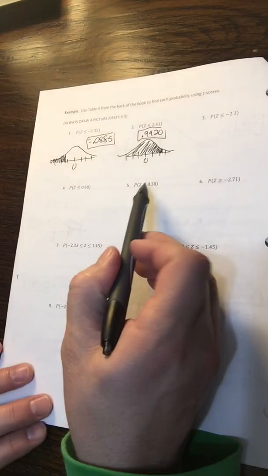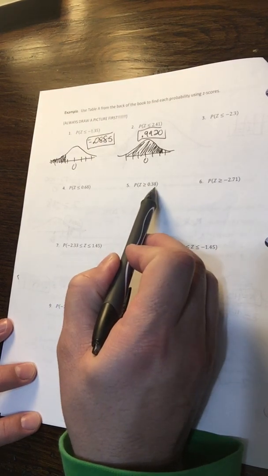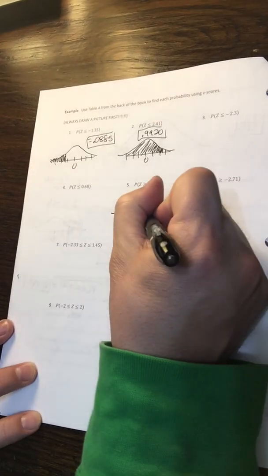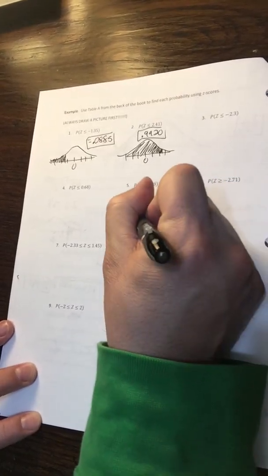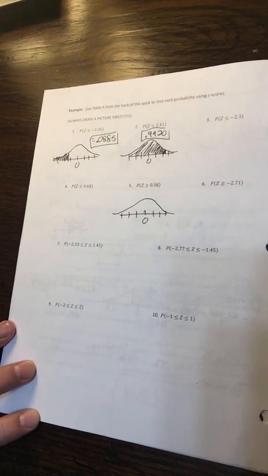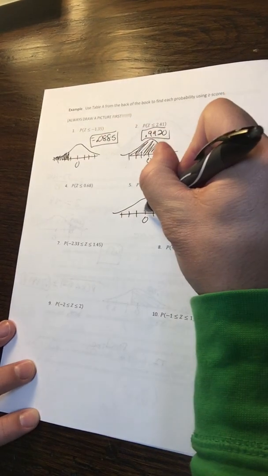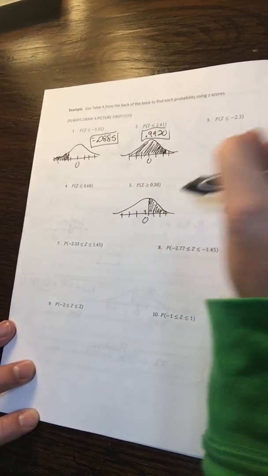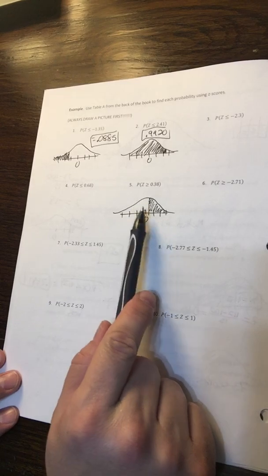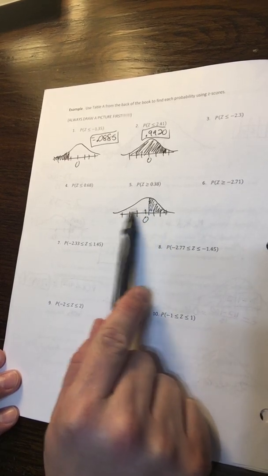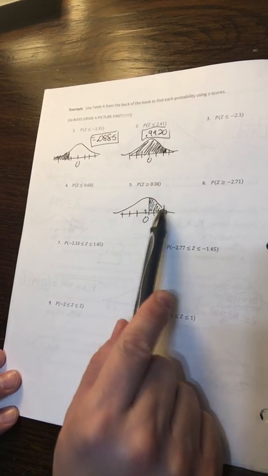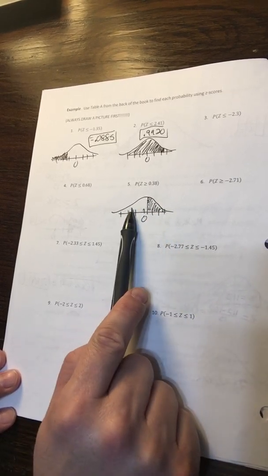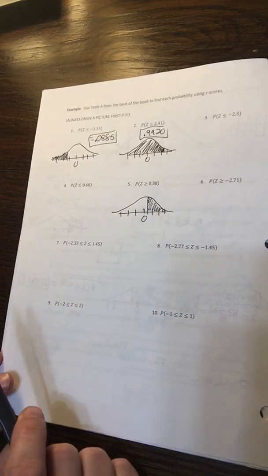Okay, I'm going to skip down to number 5. What's different about number 5 is I'm looking for z's that are greater than 0.38. There's a 0, and I go 1, 2, 3, and 1, 2, and 3. I'm looking for greater than 0.38, so 0.38 is going to be a little bit to the right, and I'm shading this way. Now, unfortunately, when I look this number up in the table, it's going to give me this white non-shaded area. I want that shaded area. So since the whole thing equals 1, I'm going to find this, and I'm going to go 1 minus this, and I'll get my answer.